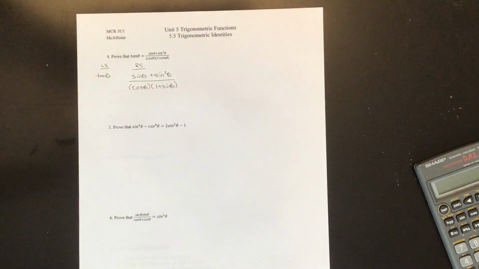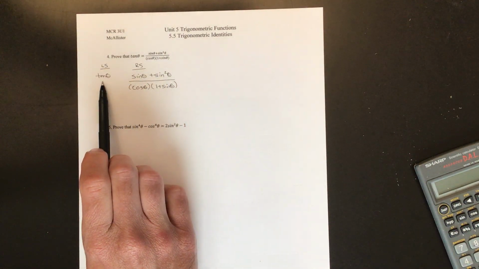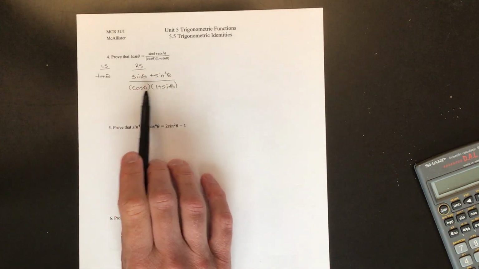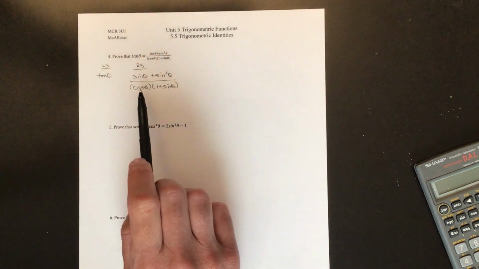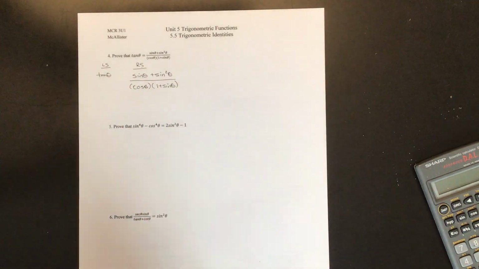Now for a question like this, it's kind of difficult to know where to start. And again, it's all about simplifying this, right? Because we need to get this to be tan. So we want to simplify, we want to get smaller. So in the past, a lot of students think, well, why don't I multiply these two brackets together? Which if I do that, I'm going to end up with cos plus sine cos, which is going to be a mess.